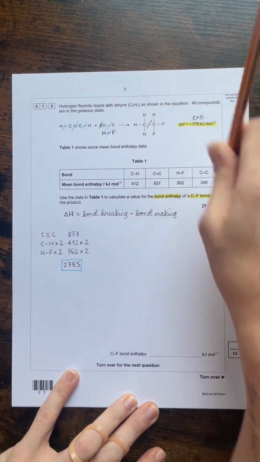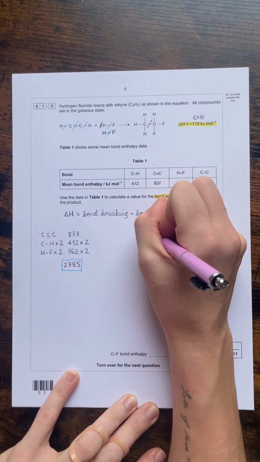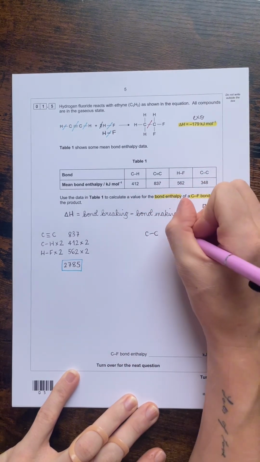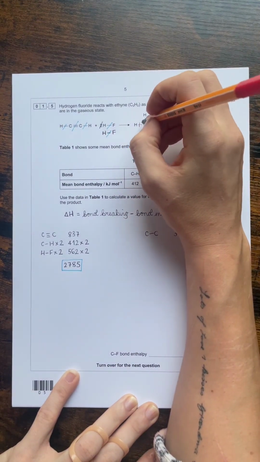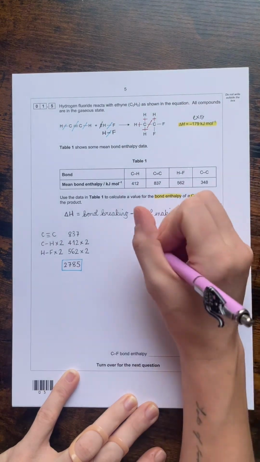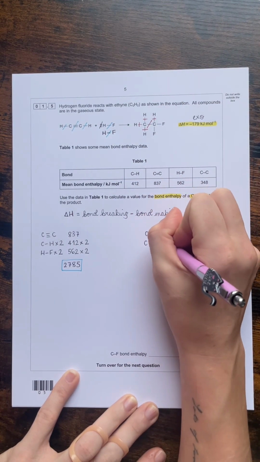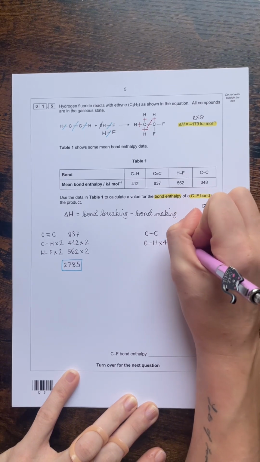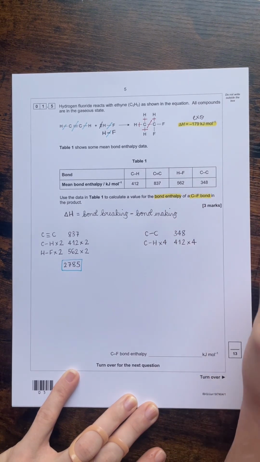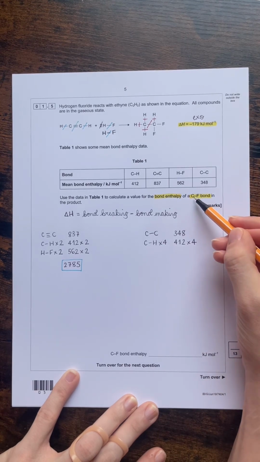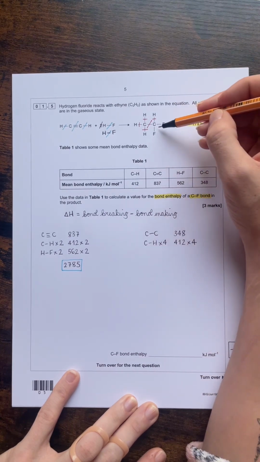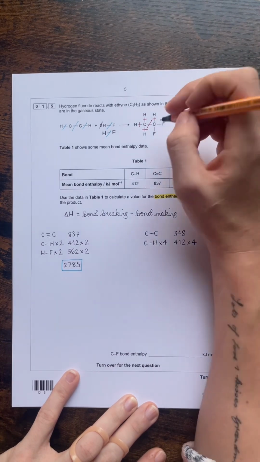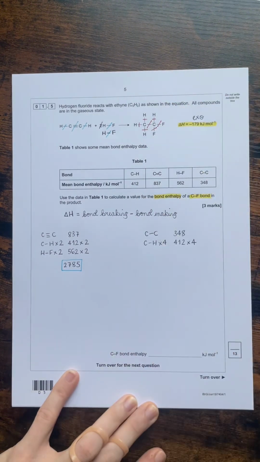So we've got the carbon-carbon single bond, which is 348. We've then got 1, 2, 3, 4 carbon to hydrogen bonds. So that's going to be 412 times 4. And then we've got the ones that we're trying to figure out. So we don't know the bond enthalpy for the CF bond, but what's really important is that we look at how many we've got. So we've got 1 there, 1 there. So whatever value it is, we need to have 2 of them.